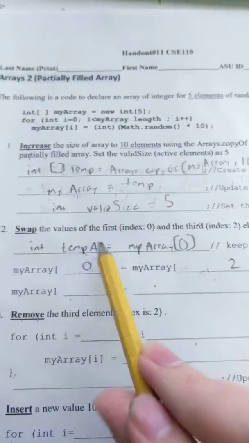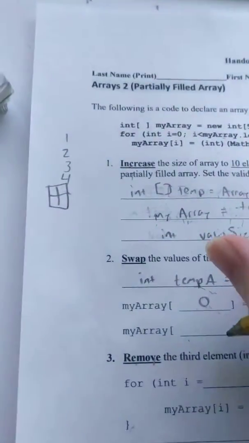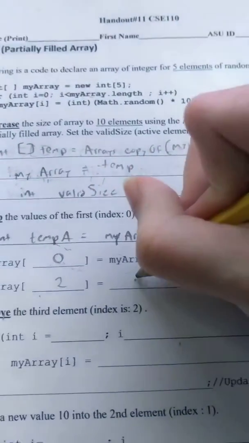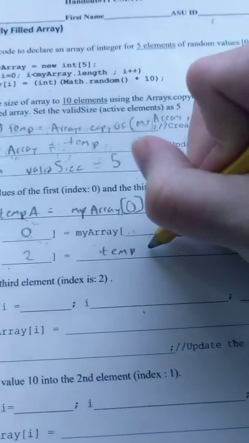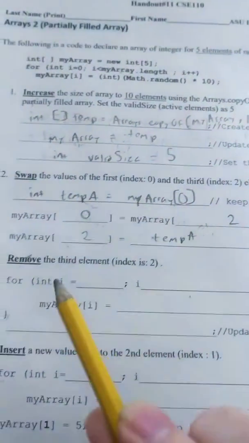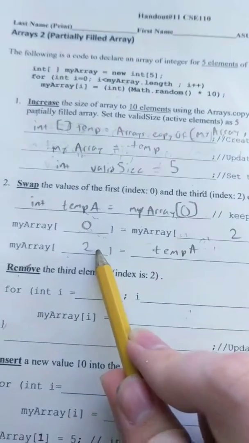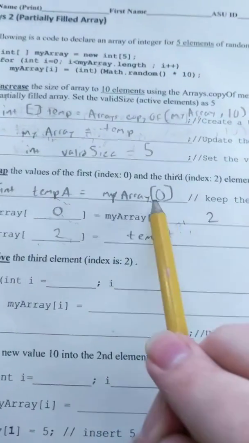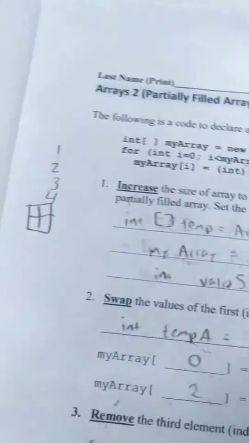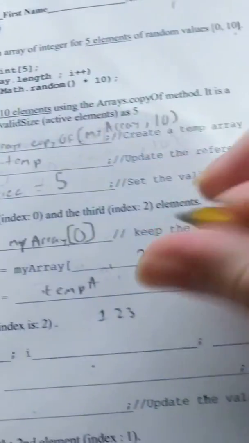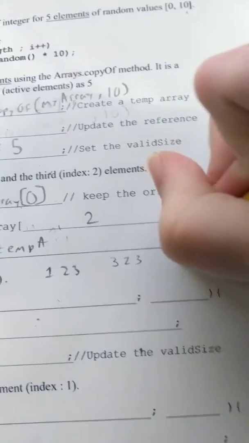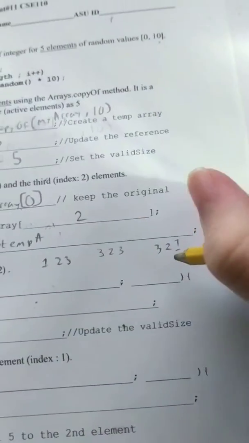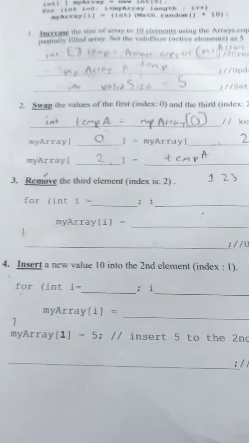tempA still equals 1. So we set myArray[2] and we make that equal to tempA. And what that essentially does is that makes this value, the third value, equal to the original value of myArray[0], which in this case would be 1. So we just made the array 1, 2, 3 into 3, 2, 3, and now since the original value was 1, it is now 3, 2, 1, and we have now swapped the third and first position of the array.